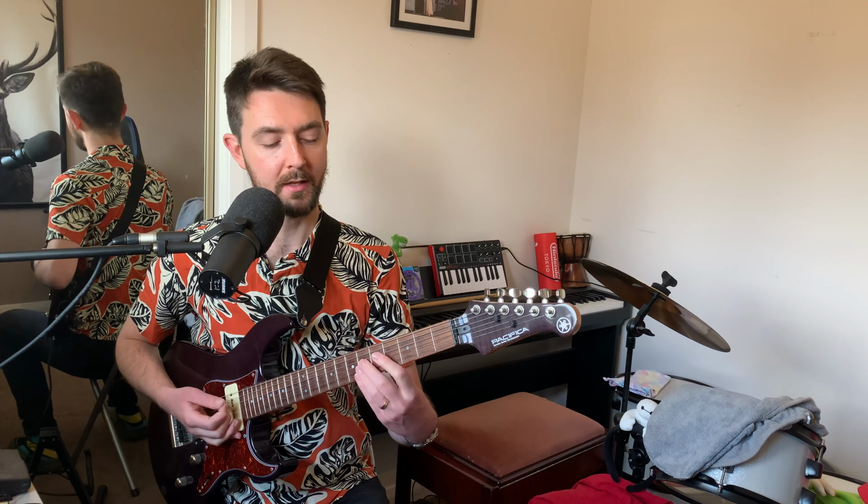So in the key of D flat major in functional harmony, this would be a 4, 2, 6, 1. And then for the second half of that, it would be 4, 2, 1, 6.